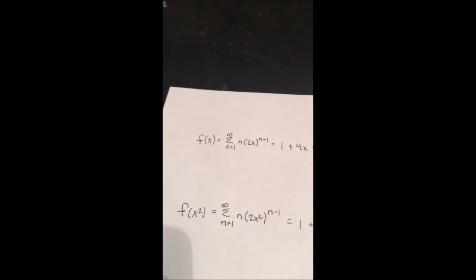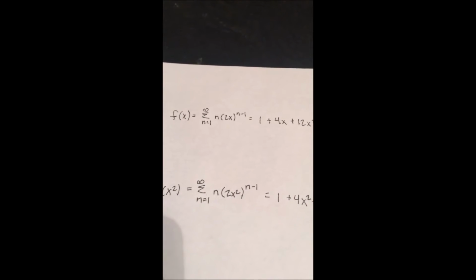Okay, so you're given the Maclaurin series for f of x, it gives you that equation and those first three terms, and it just wants you to find f of x squared, and the first three terms for that and the new equation. So literally all you gotta do is plug in x squared for x. So the new equation is n times 2x squared to the n minus 1. The first term stays 1 because there's no x. The next term becomes 4x squared. And the next term becomes 12x to the fourth. And yeah, that's all you gotta do.